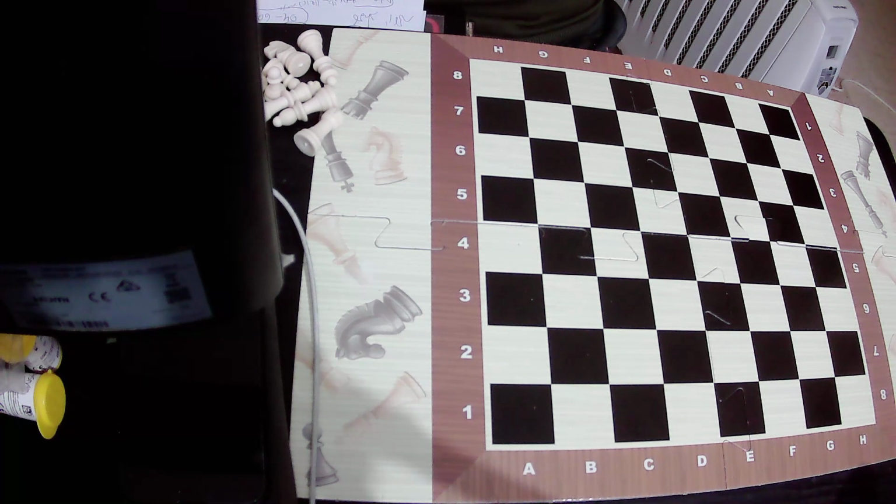Now I will talk about the arrangement of the pieces. We should place the pieces on the board in the row closest to each player.